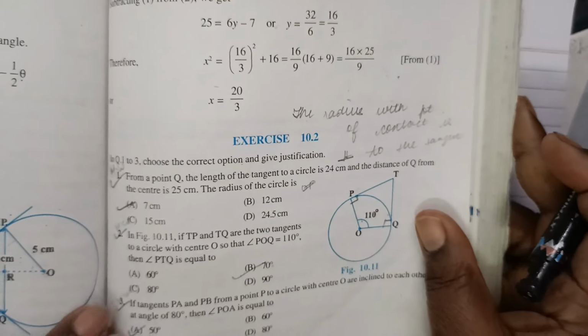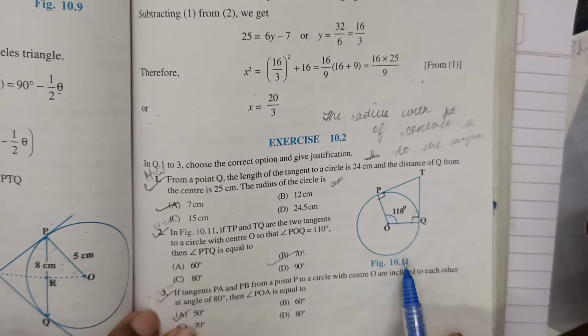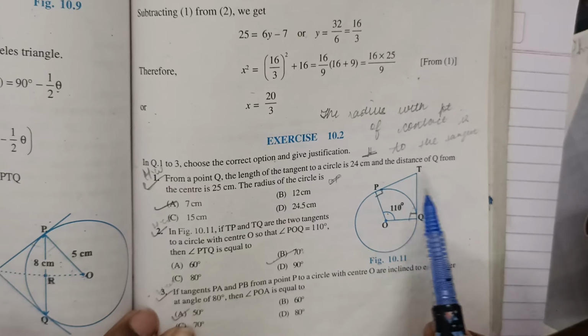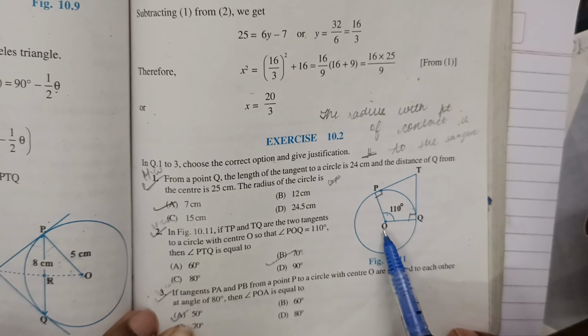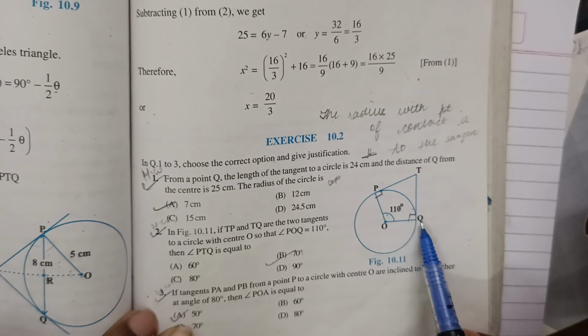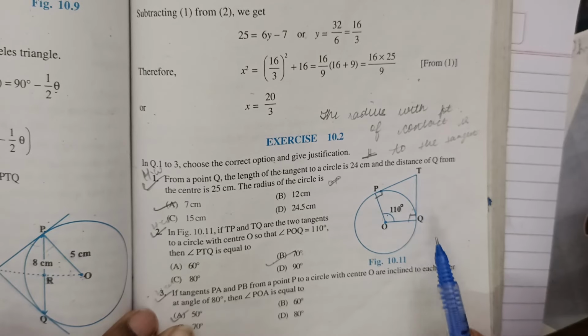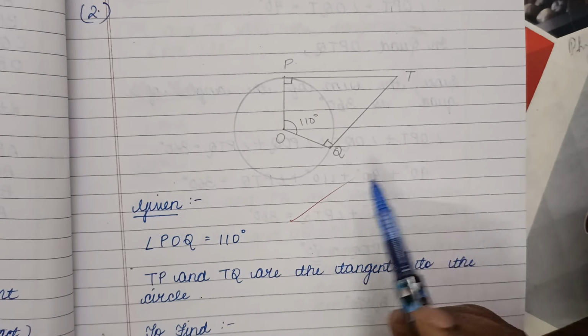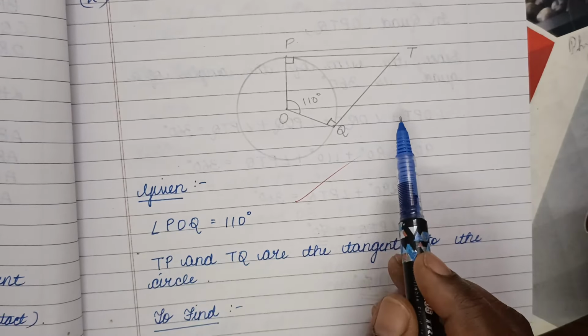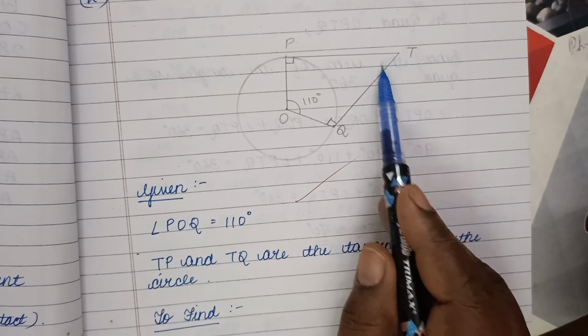Now come to question number 2. In figure 11, if TP and TQ are two tangents to a circle with center O such that angle POQ is equal to 110 degree, find angle PTQ. Now TP and TQ are two tangents. We have to find angle PTQ. So we have to find out this.